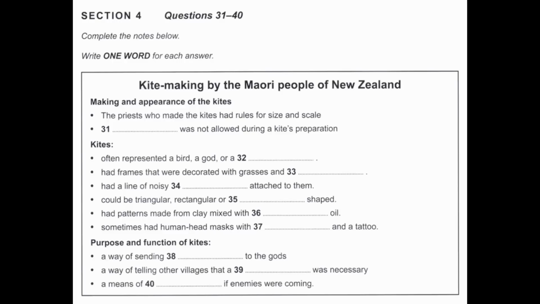But, through trial and error no doubt, they found plants and trees that provided bark and even roots that they could use to make the frames and wings of their kites. And after the frame had been constructed, the kite then had to be decorated. For this, the priests used long grasses, and these, when the kite was in the air, would stream along behind it. They also used a variety of feathers to add colour to their creations.